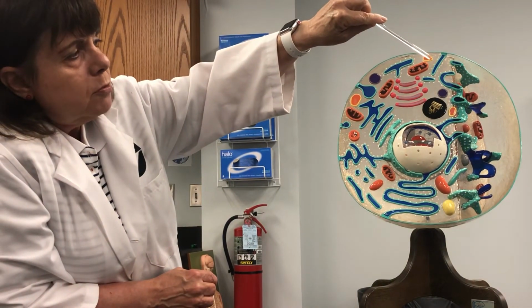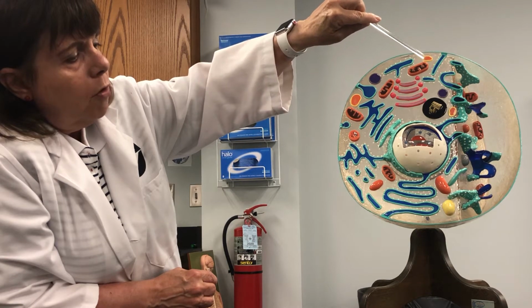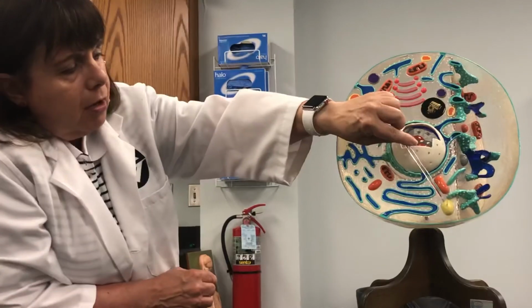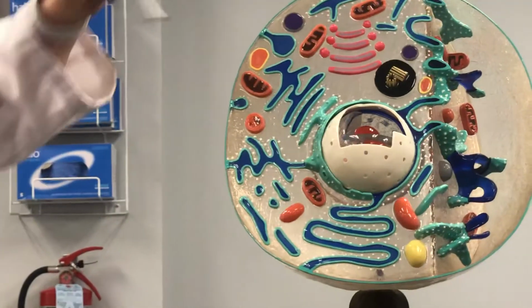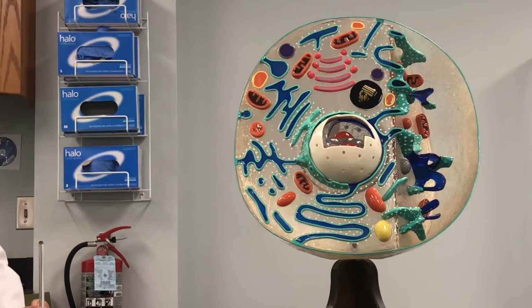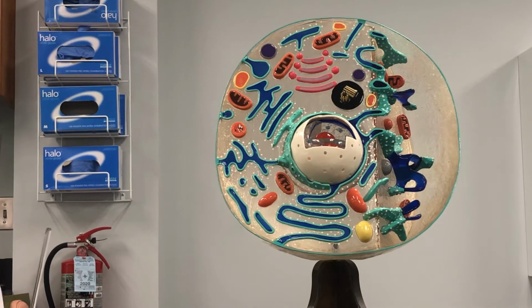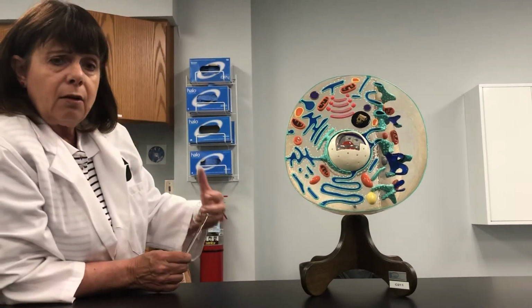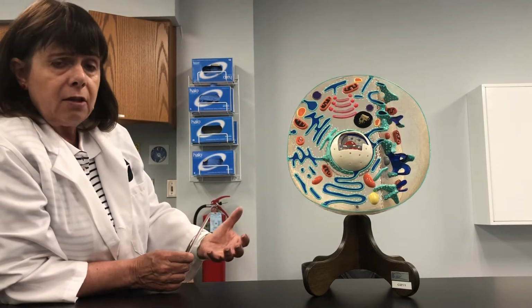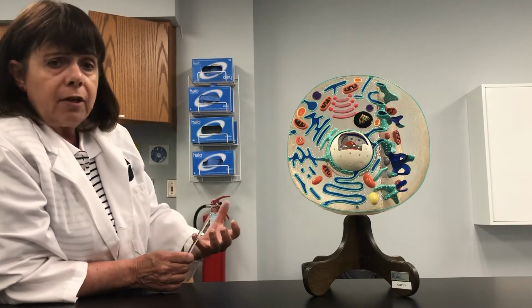But lysosomes represented here by the yellow and orange. Here's one just of yellow, it's not cut in half. Here's a good one, yellow with orange inside. Lysosomes' job is to digest materials. They keep the cell clean, like they'll eat debris, or if a mitochondria goes bad, they'll eat it. They'll engulf it to get rid of it.